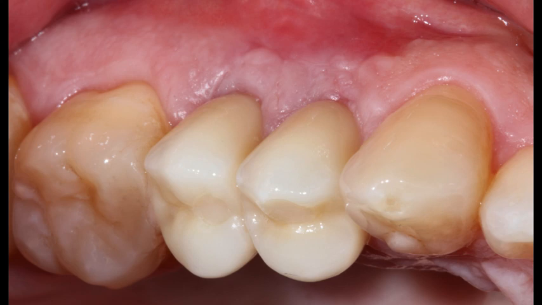So look at the contour, the natural contour that he achieved as you end this case that was so complex, and in a very simple and comfortable way for your patient, you were able to do it.